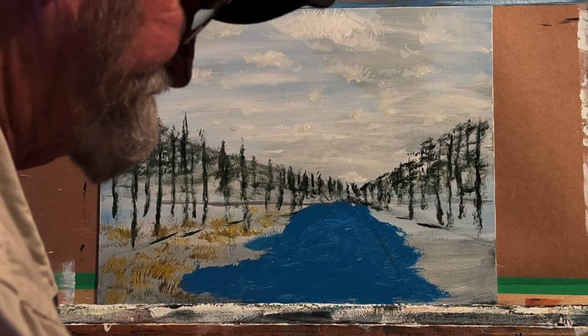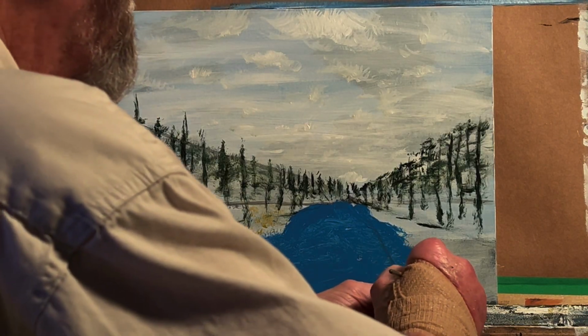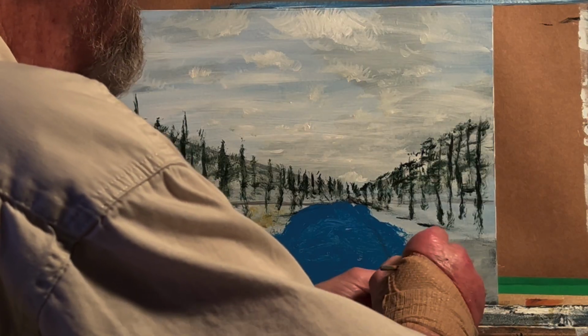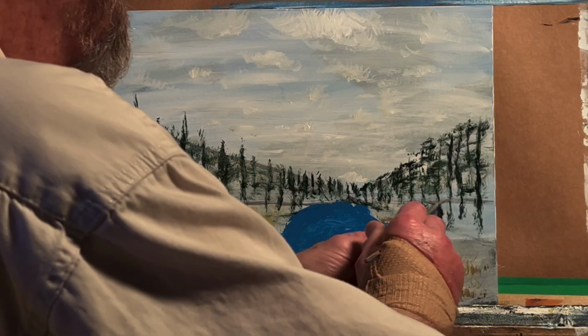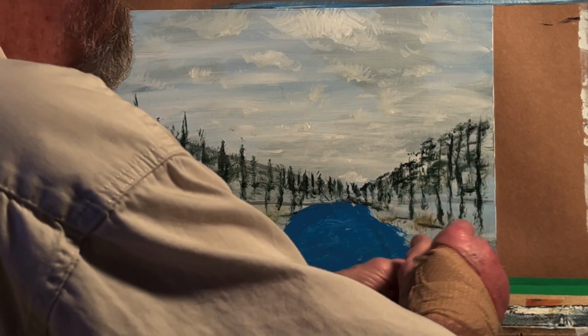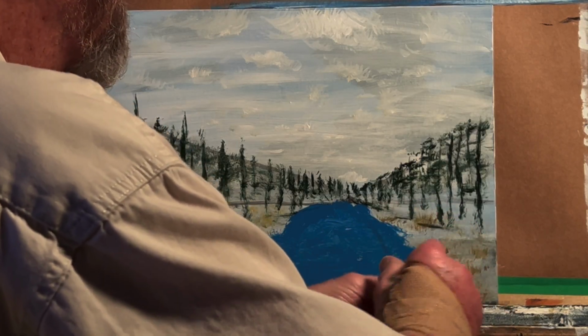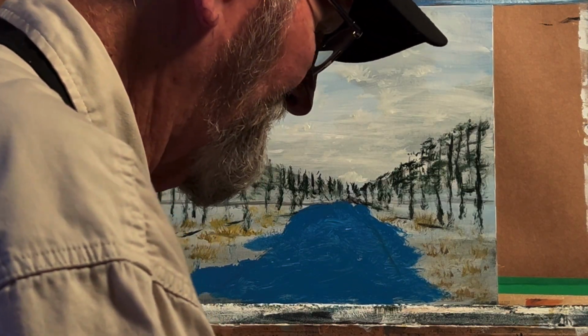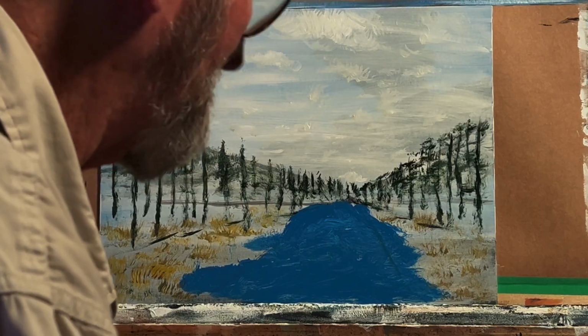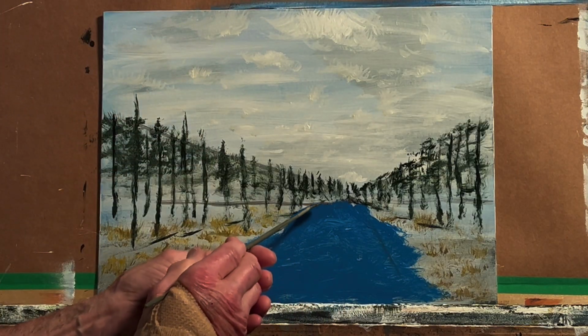So we'll come in here, and you can really refine this, but I'm just throwing in some stuff for illustration purposes only. And then a shoreline.